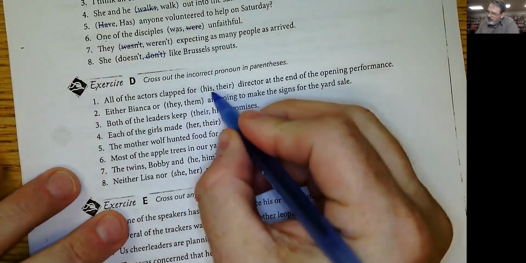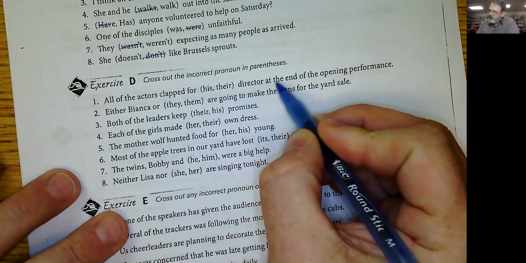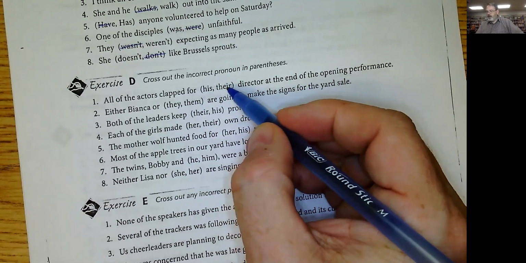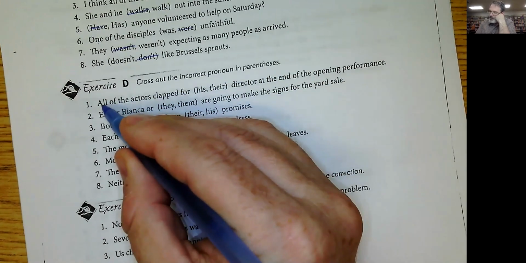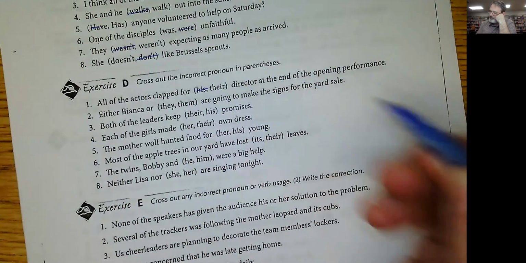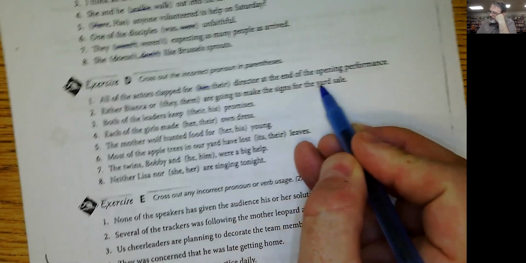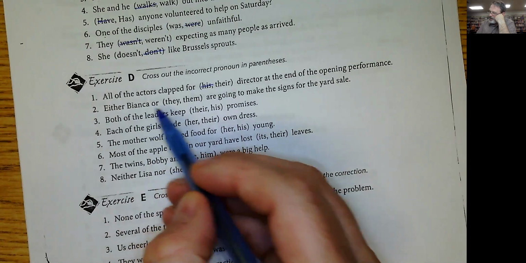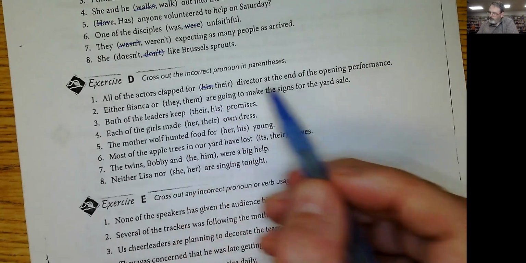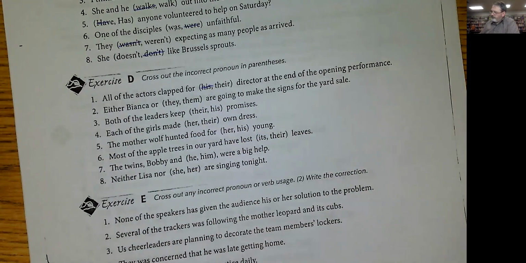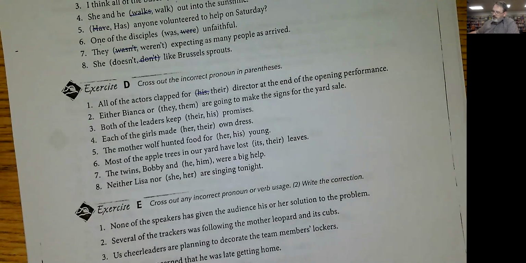Next, all of the actors, cross out the incorrect pronoun. Okay. All of the actors clapped for his or their director at the end of the opening performance. Well, since we're dealing with all, that's plural, so their. Either Bianca or they or them are going to make the signs for the yard sale. Well, it's a subject, nominative case, they. So we cross out them.